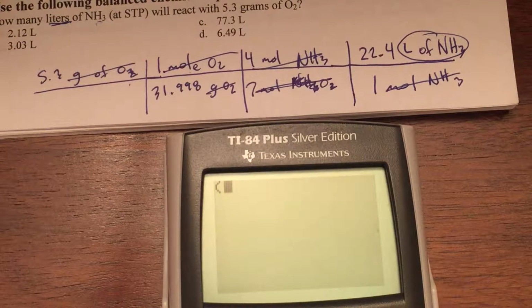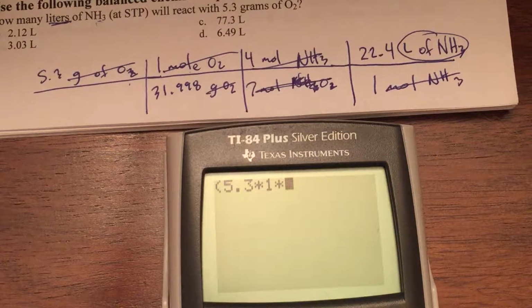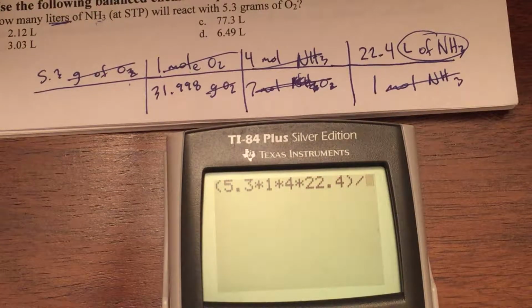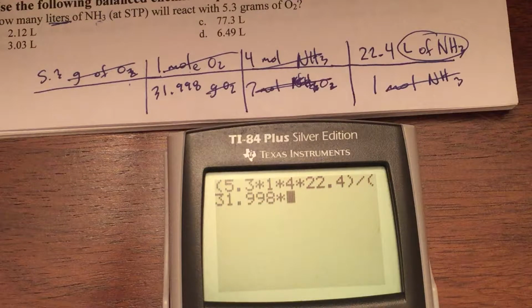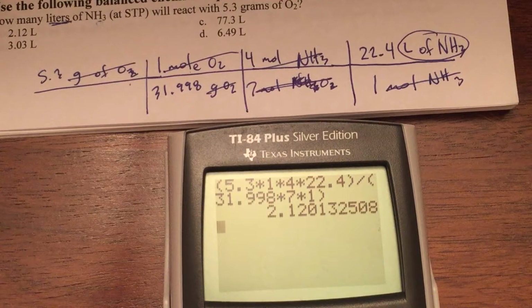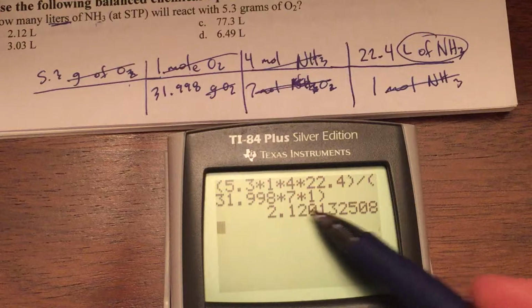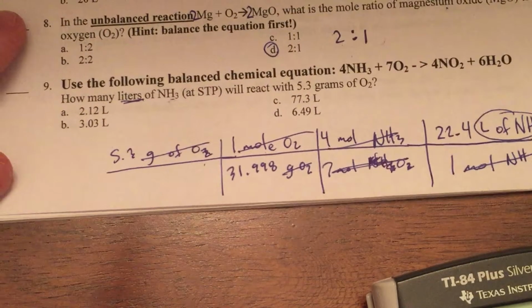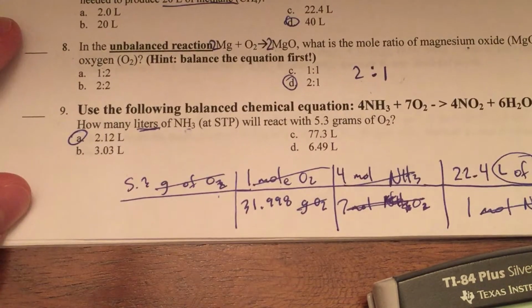Yeah, I just like to do it this way. Parentheses, multiply everything on top. So all the numbers you see on top, close the parentheses, divided by all the numbers on bottom, and you multiply them by each other. 7 times 1, close the parentheses. That way you can do it all in one step rather than having to type everything out. So that gives you 2.12. So if I look at my answer choices, 2.12 liters is the correct answer.